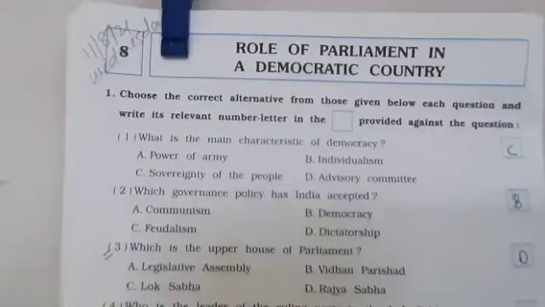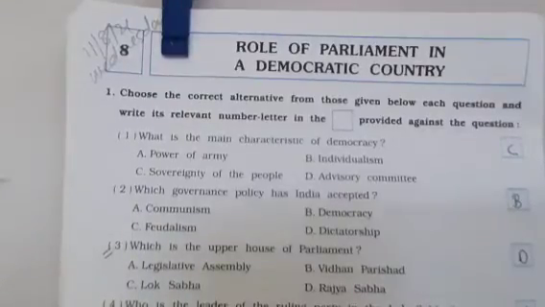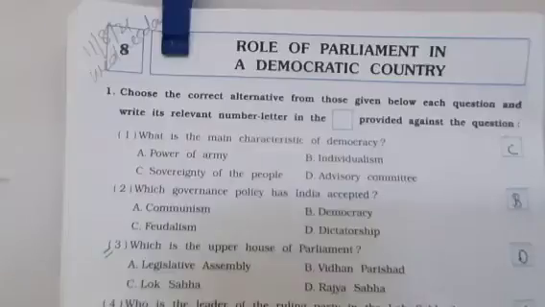Things to know. Form of government. Two types of government, monarchy and democracy. And in democracy, a presidential government and parliamentary government. Presidential government has two units, unitary government and federal government. And parliamentary government means unitary government and federal states. We have parliamentary government. Unitary government means union government, and federal states means the 28 states we have.